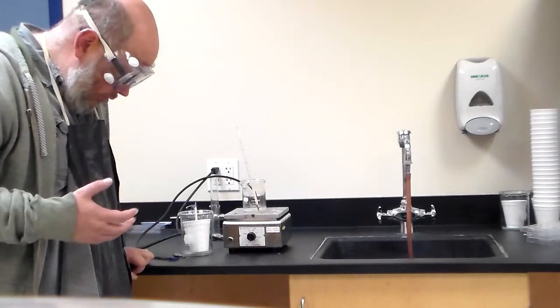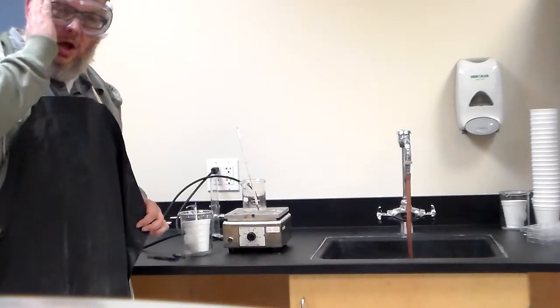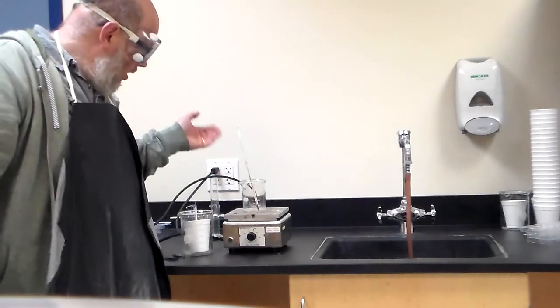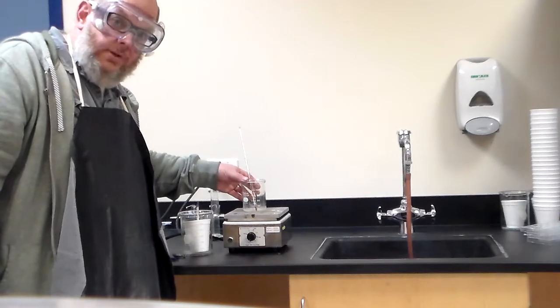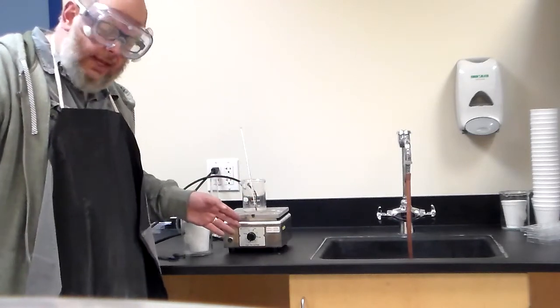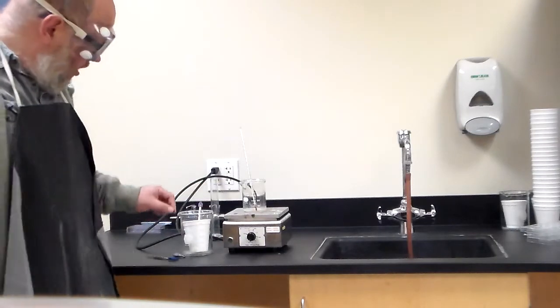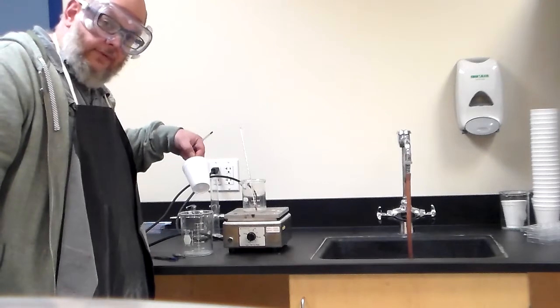So you need the review, quick review. You need your safety gear. You need an apron. You need goggles. We're working with glass. We're working with boiling liquids. We're going to have 2 thermometers, one to measure the initial temperature of our piece of metal that's going to be on the hot plate, and the other is going to be measuring the water in our coffee cup calorimeter. When I say coffee cup, I really mean coffee cup.